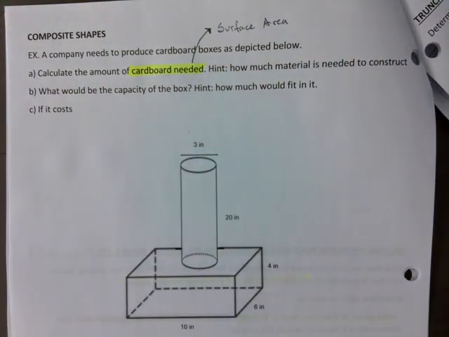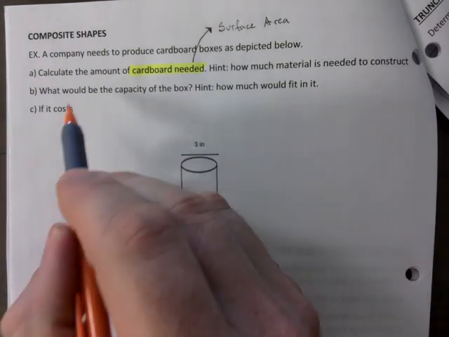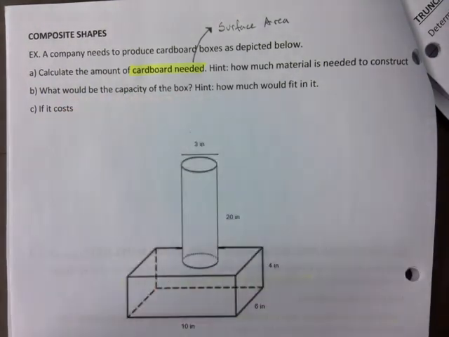If it's cardboard or fabric used to cover something, anything like thin pieces to make something, that's surface area.